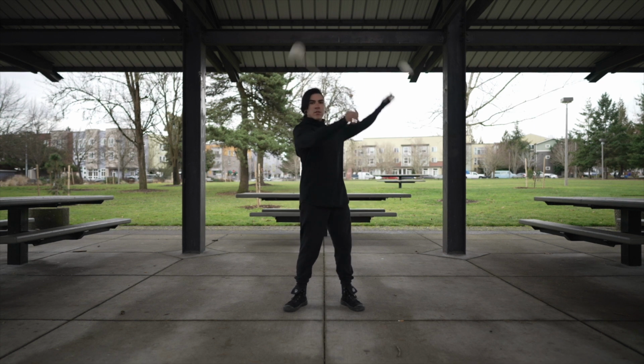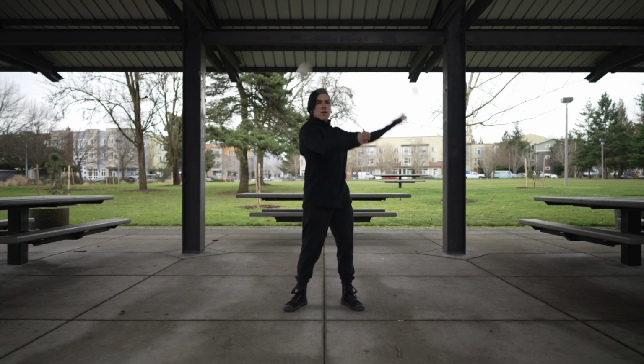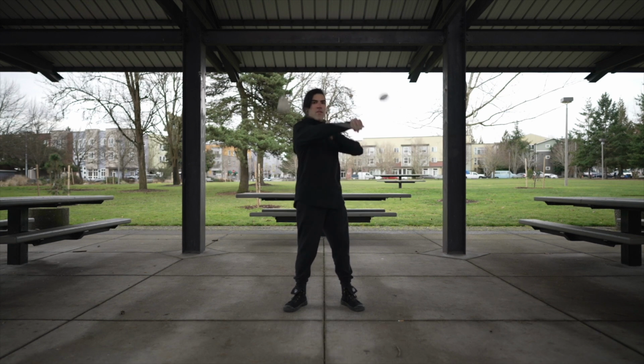And a thread the needle is just changing which butterfly is dominant. Right, left, right, left. And then you make that big circle a little smaller until you're really just creeping one hand on top of the other. Then you got your thread the needle, and then you have your little bouncy trick off the shoulder.